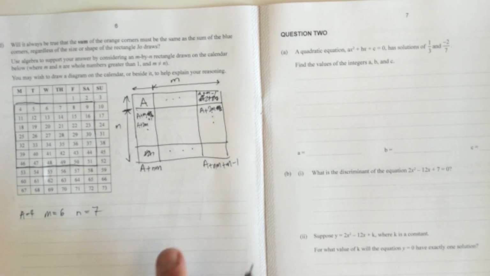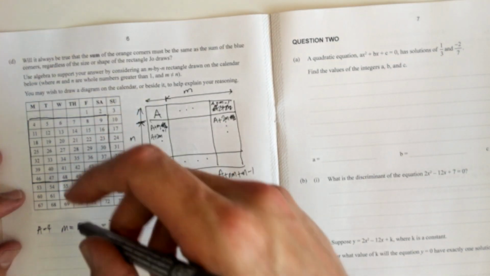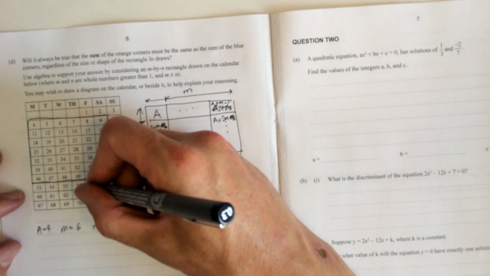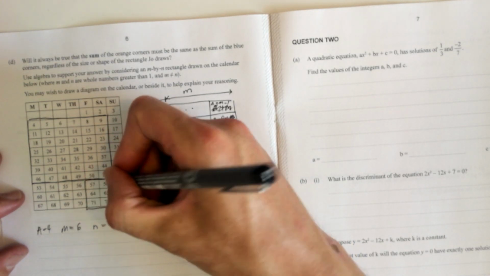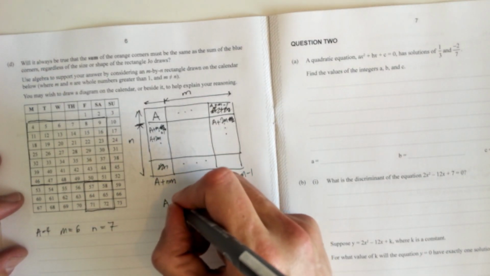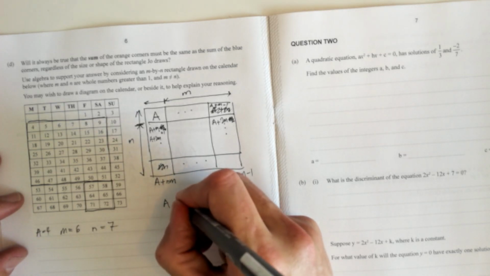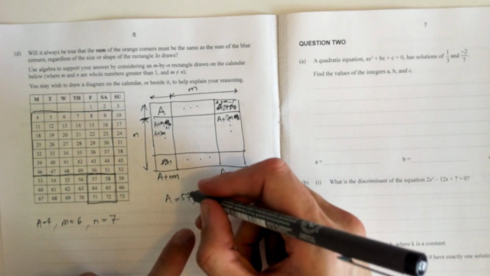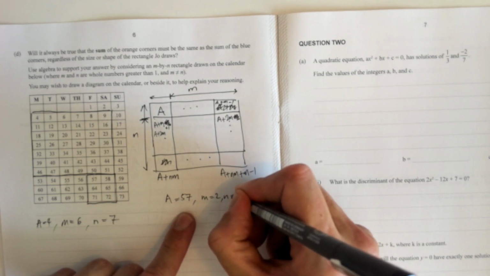Okay, so this is my theory as to what it is, but let's do a rectangle that can't go wrong. Let's do this rectangle here. So we start off with a, and a is 57, m is 2, and n is 3.